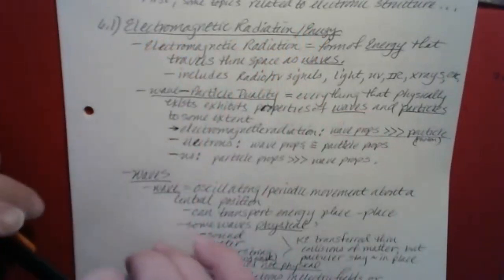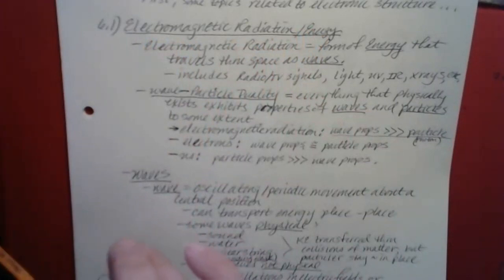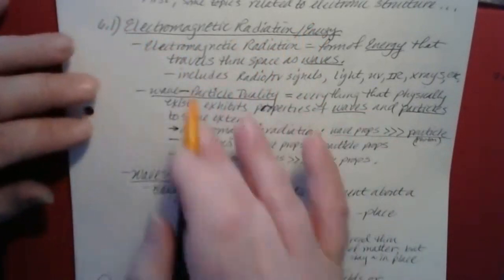This is background because this electromagnetic radiation was instrumental in actually devising not only the structure of the atoms, but why that structure is the way it is and why it affects chemical properties so much.